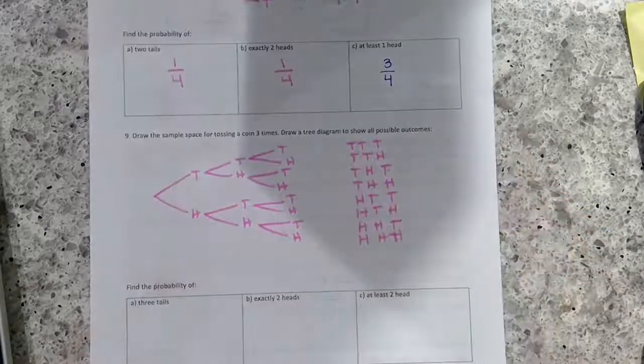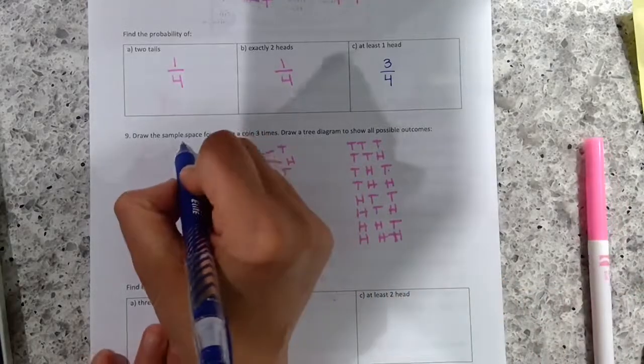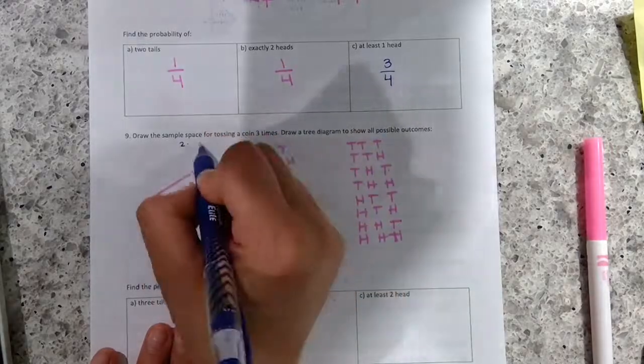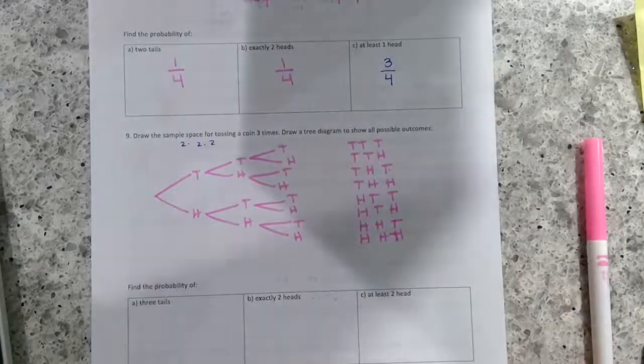Okay, and you should have 8 possible outcomes. How did you know that it was going to be 8 possible outcomes? Well, you have 2 options, 2 options, and 2 options. So 2 to the third, you're going to have 8 possible outcomes.